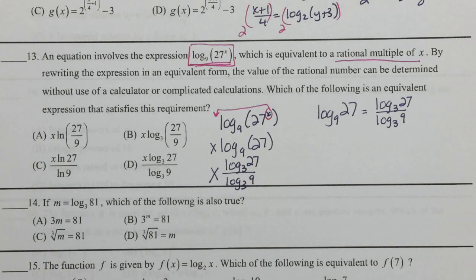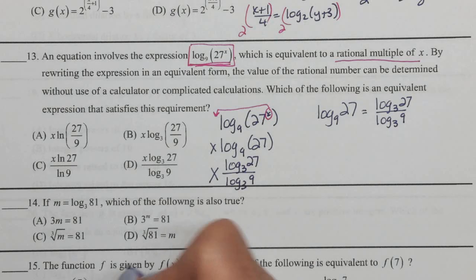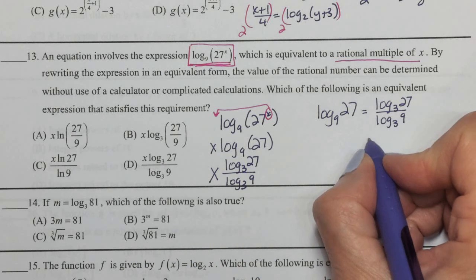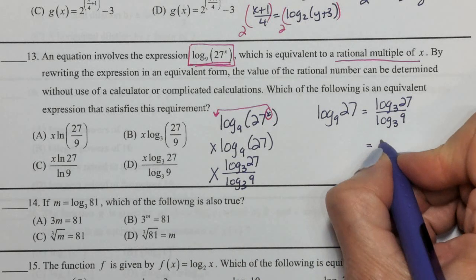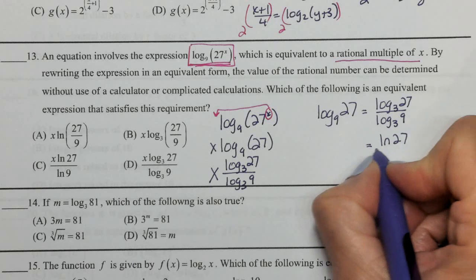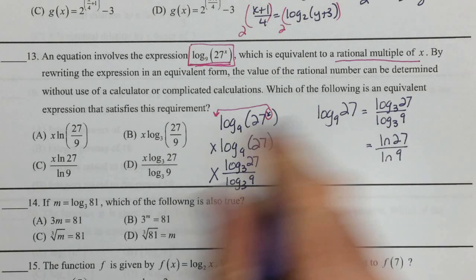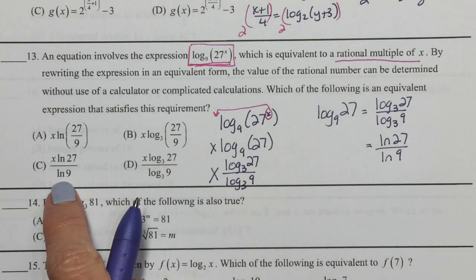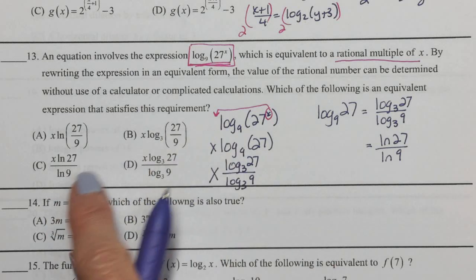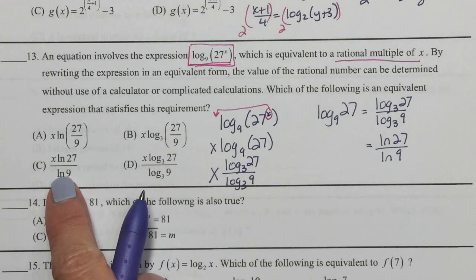Now I just paused because what if I had changed this to a base E? What if I had changed this to ln of 27 over ln of 9? That's also one of my choices.